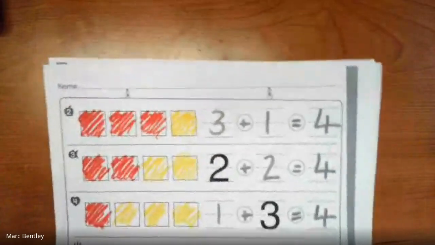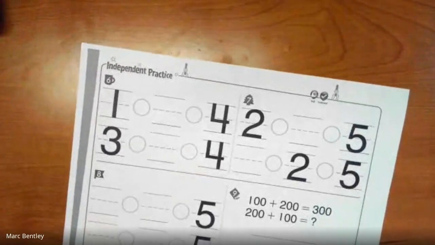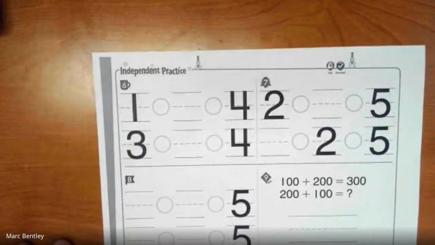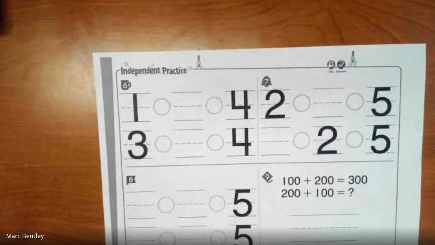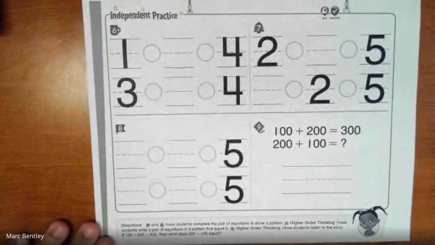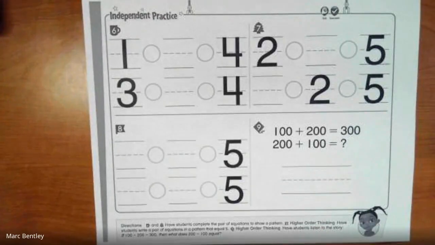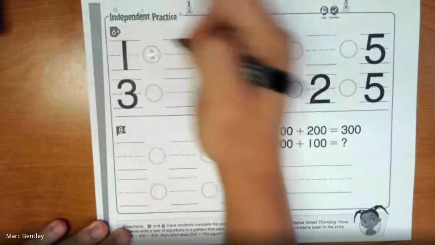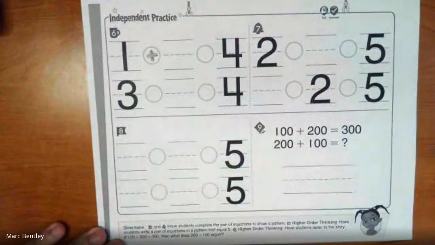Okay, turning over. Okay, so now we are going to have a look at a couple of different patterns. So up here, we have 1 plus something equals 4.